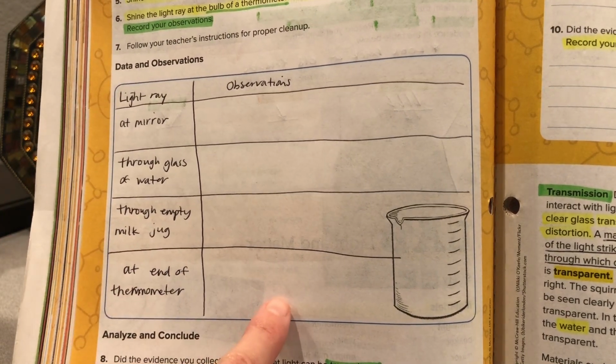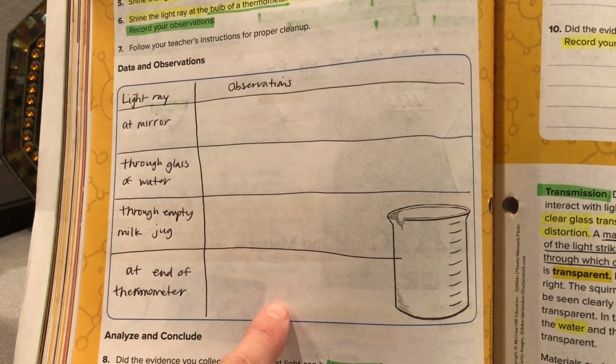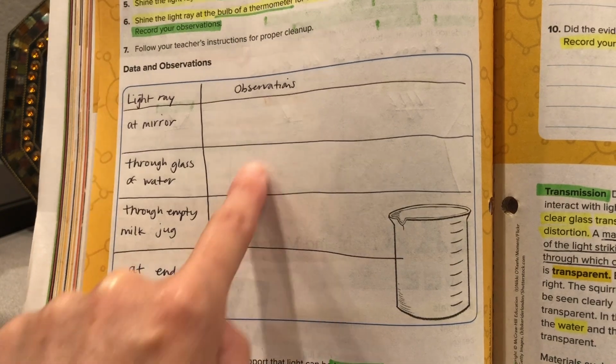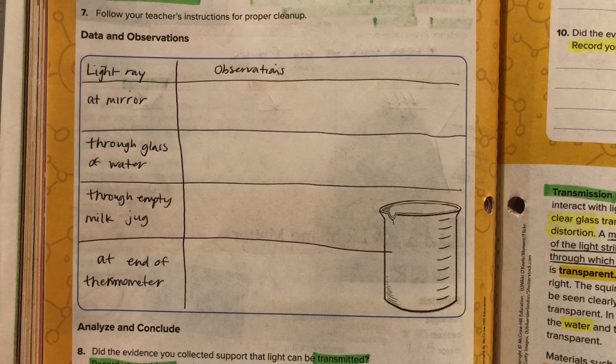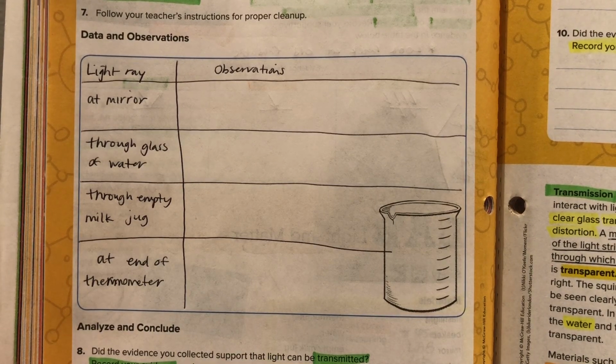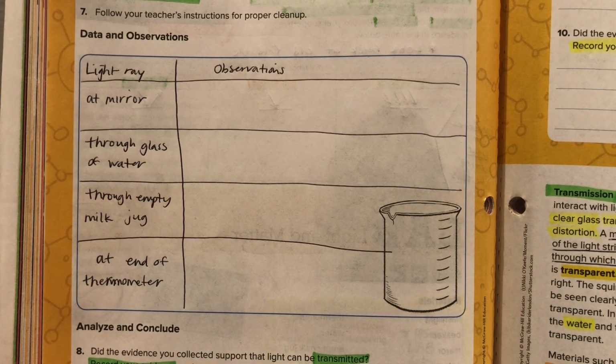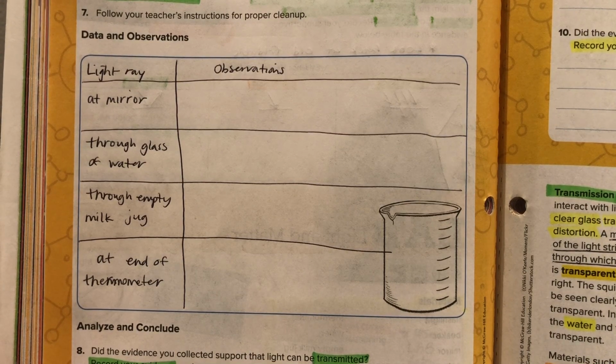I have to tell you what you should be seeing, because I don't think we're going to be able to see it. So we're going to complete this chart. You can press pause if you want to copy down this observation data table. And we're going to get going here, and I'm going to show you what you should be seeing if you do not have these objects.